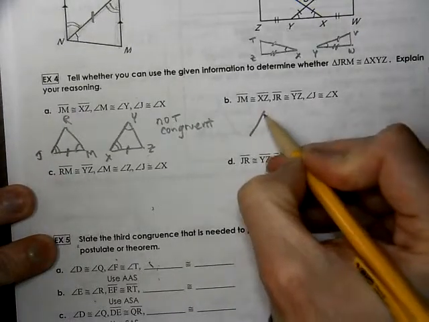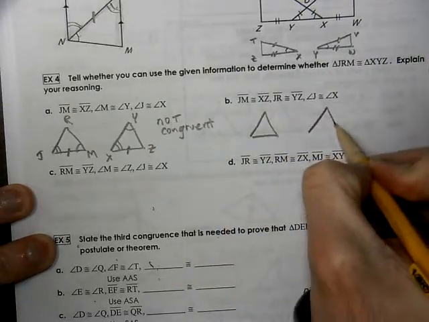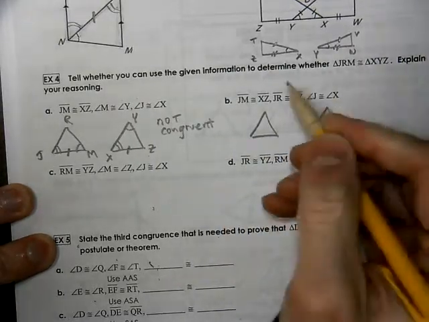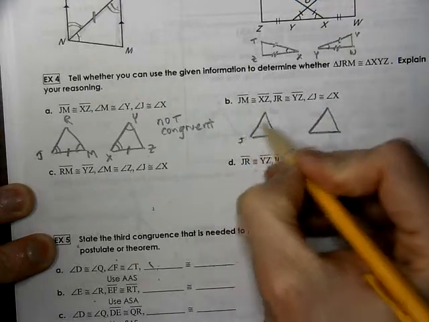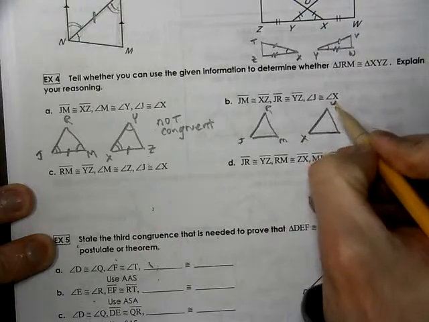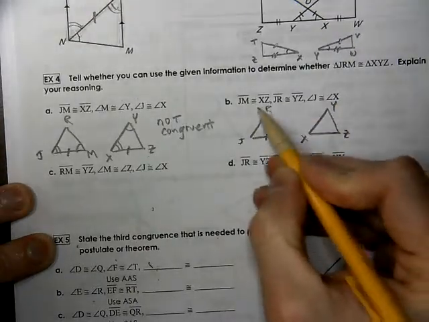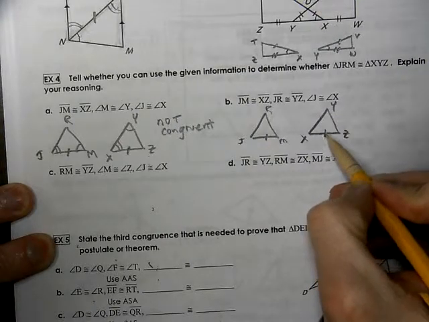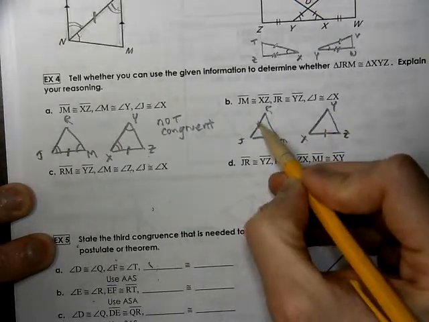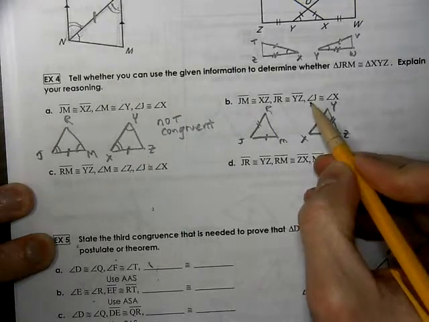So now we'll come over to their next set. JRM, XYZ. JM would have one tick mark, XZ would have one tick mark, JR has two tick marks, YZ has two tick marks.